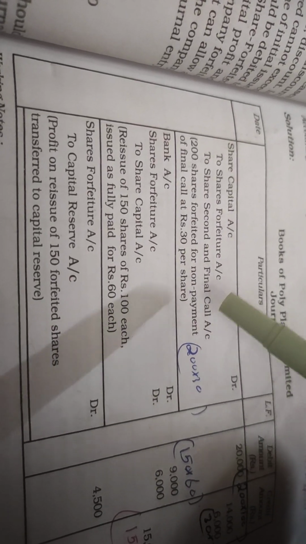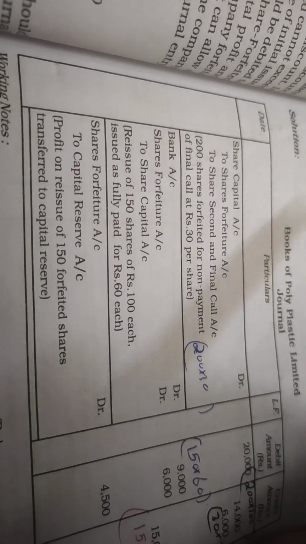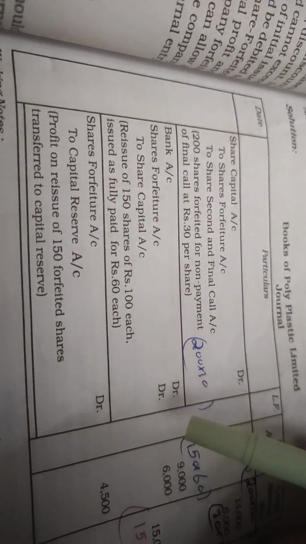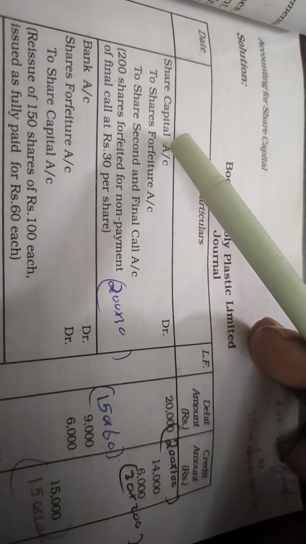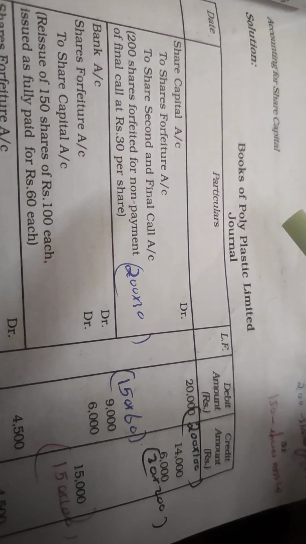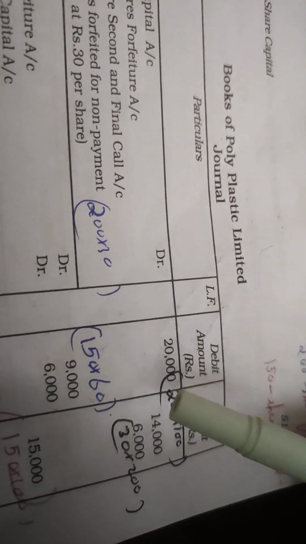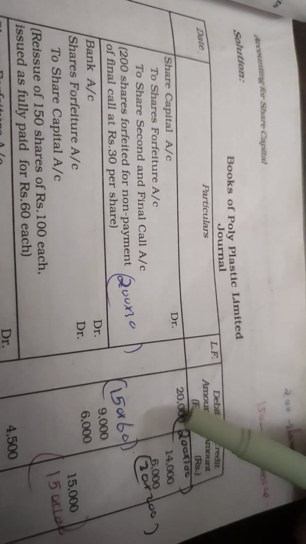Forfeiture is made in the case of the second and final call, so there is no need for allotment. The original value of shares will be shown in the share capital, that is 200 equity shares of rupees 100, so 200 into 100, that will be 20,000.